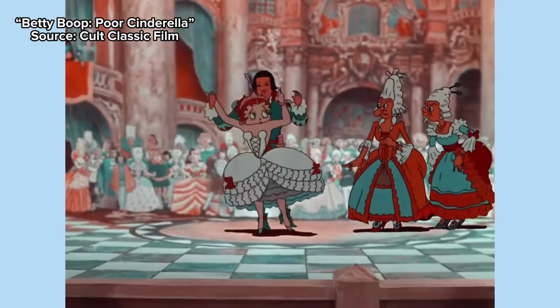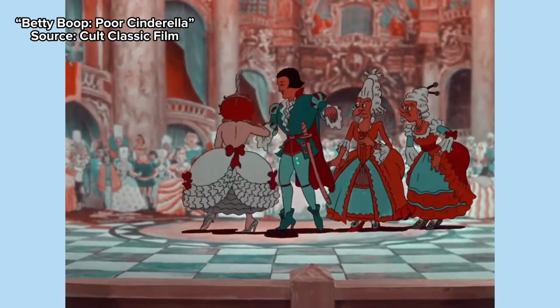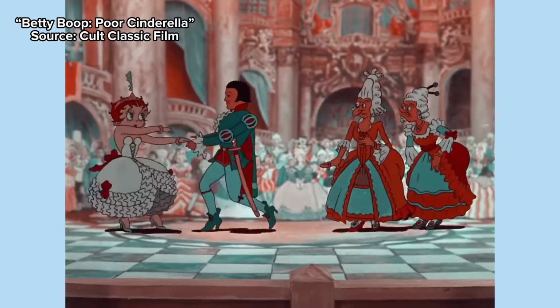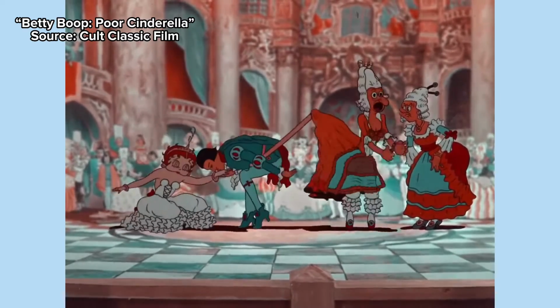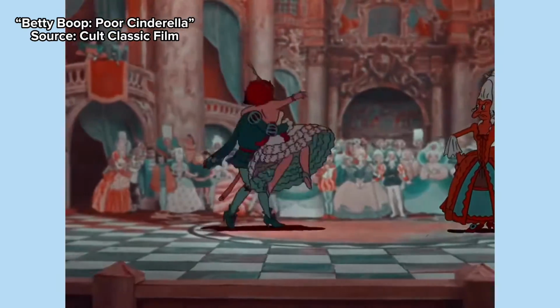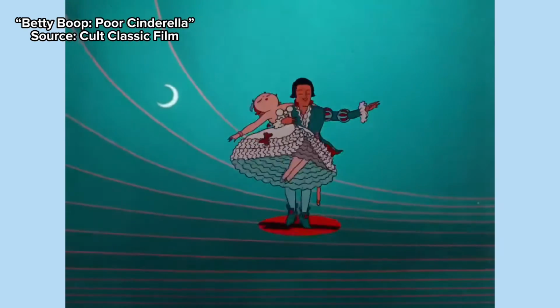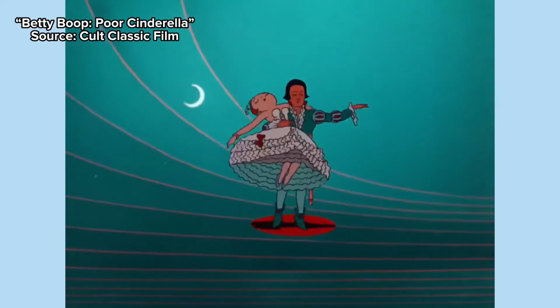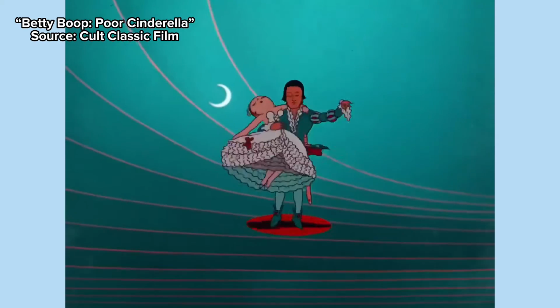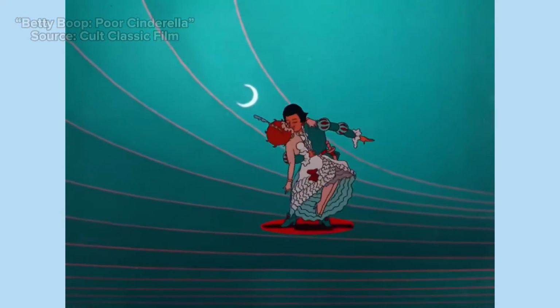This scene from Betty Boop's Poor Cinderella shows perfectly that, where you can see the characters moving along and dancing on the screen, but the background almost feels like it's on a different plane compared to them. Also, if you look closely, you can notice that the prince and Betty Boop are rotoscoped, which adds even more detail to this entire scene.